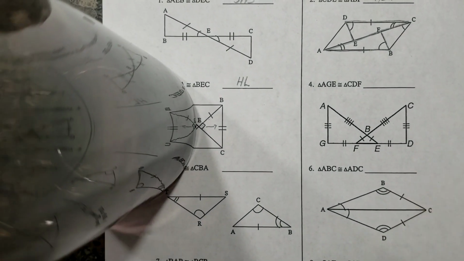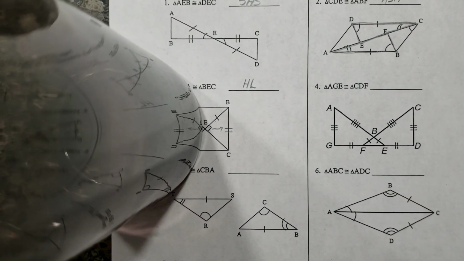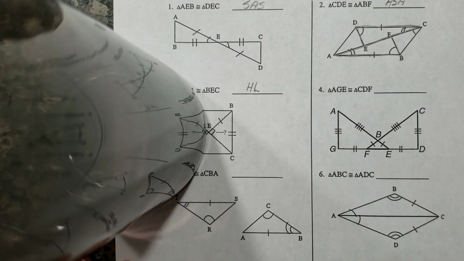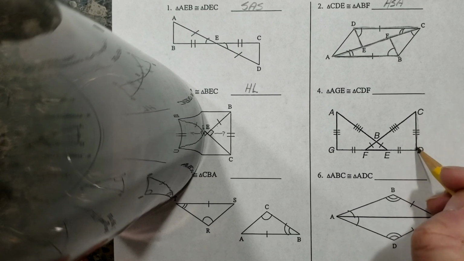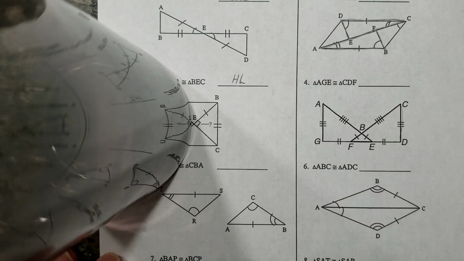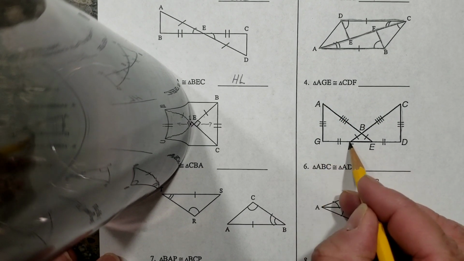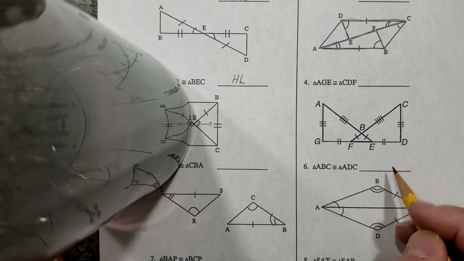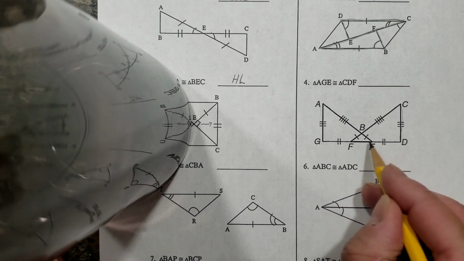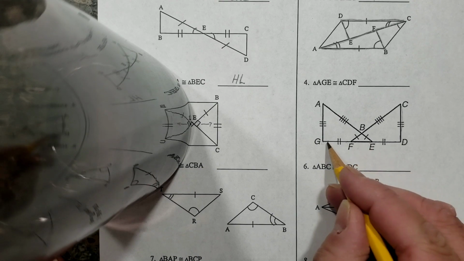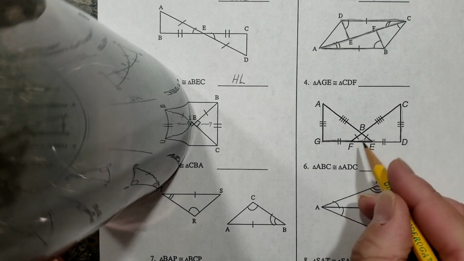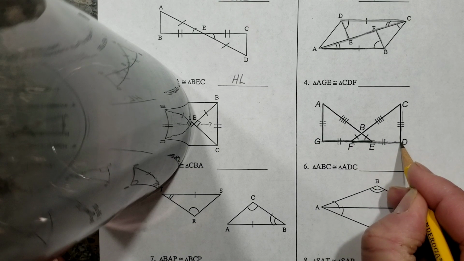Now, 4 is a little bit more involved, and it has to do with this triangle BFE down here. When you look, you have CD and AG are the same. Now it says GF and ED are the same. That's where the markings are. But they each contain this little piece of FE here. So GE is the same as FD.